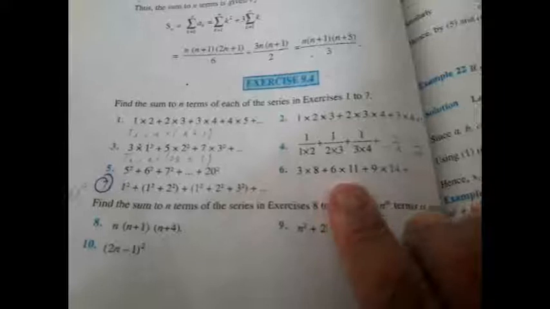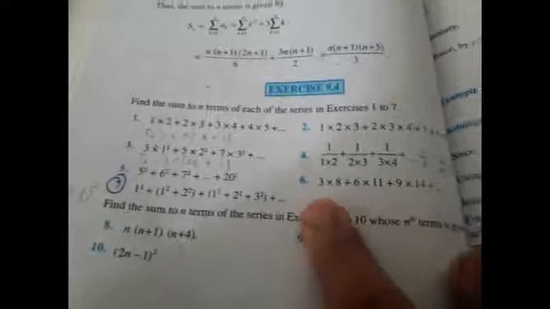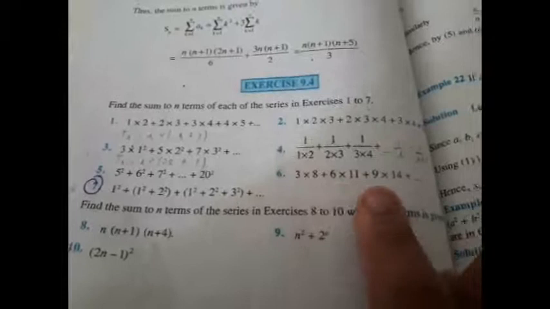If you see the next question, 3 into 8 plus 6 into 11 plus 9 into 14 plus etc. If you see the first terms, they are all multiples of 3. So the nth term, the first part is going to be 3n, right? 3, 6, 9. 3 ones are 3, 3 twos are 6, 3 threes are 9. So if I put n equal to 1, I will get 3, n equal to 2, I will get 6, n equal to 3, I will get 9.